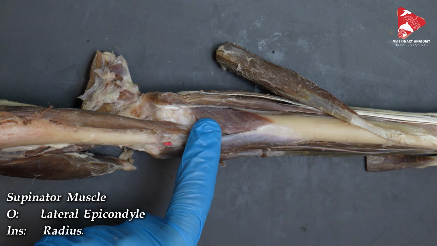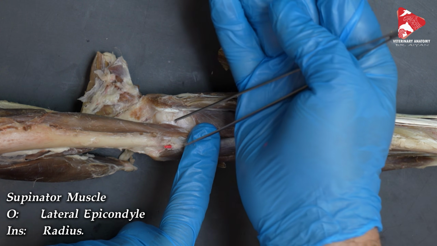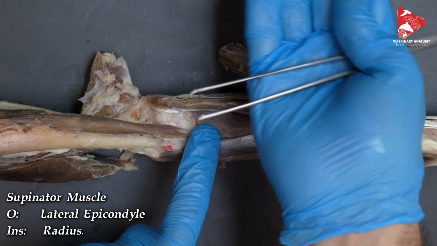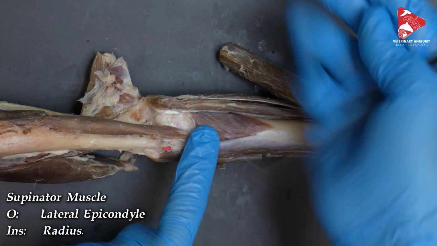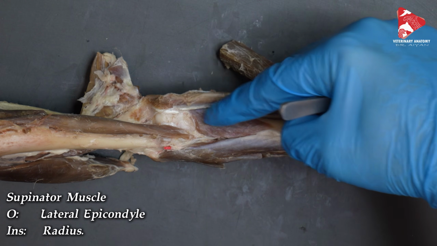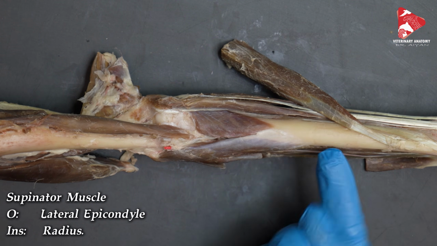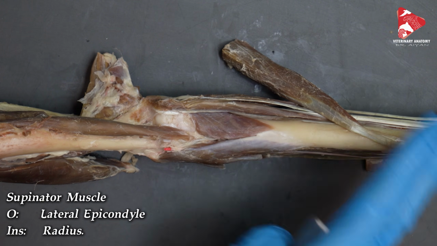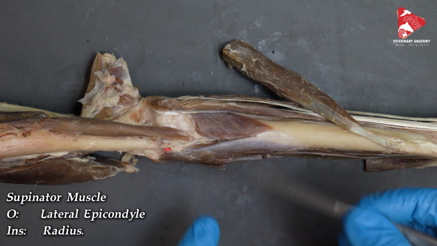Supinator muscle, from the name supinator, it moves the hand outward, rotates the hand laterally, so to that side. Contraction of the supinator muscle will move the radius and ulna laterally, rotate the hand or the arm, in this case, of course, laterally.